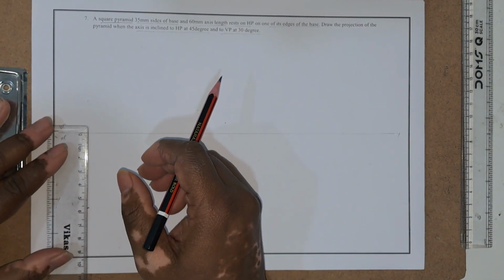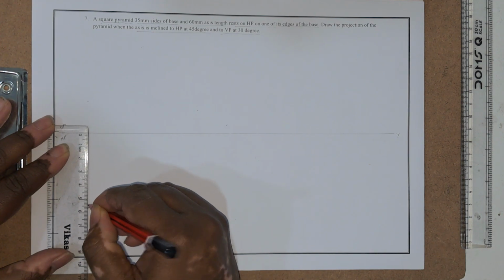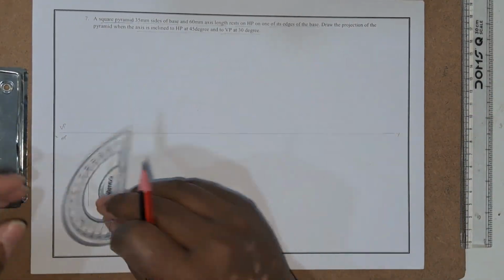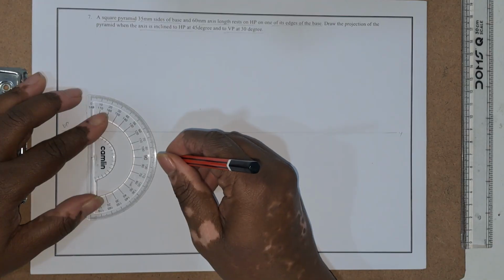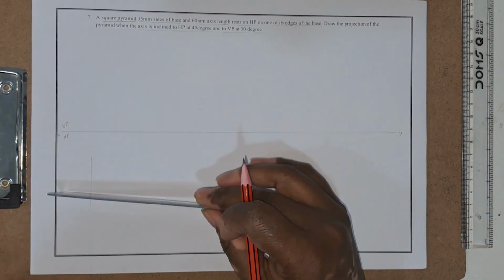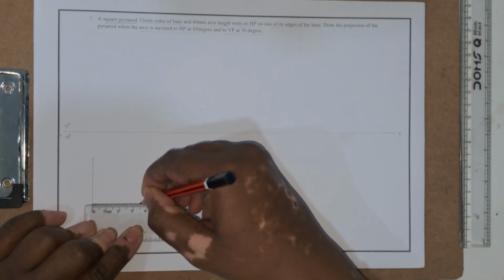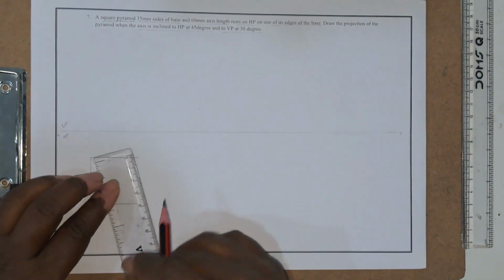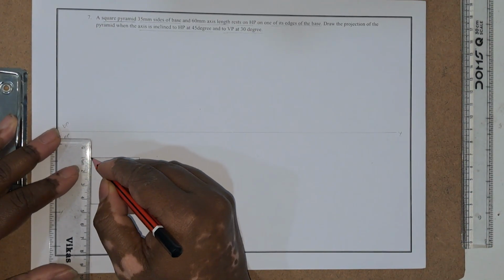So let me draw a square pyramid over here of 35 sides of base, again 35, and close it, right? So I have all the square.